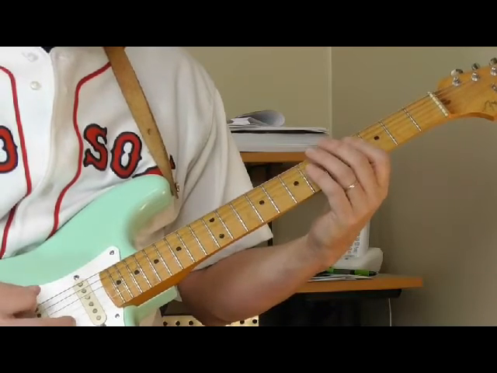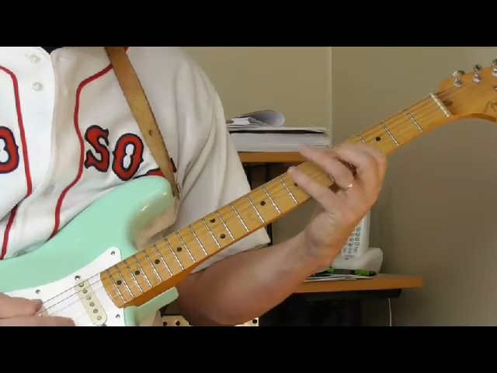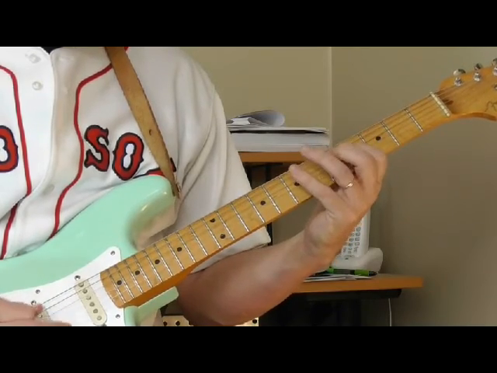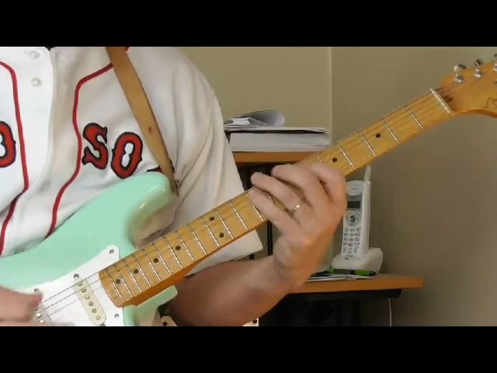It's the key of A. I think he plays it in B. Actually it is.